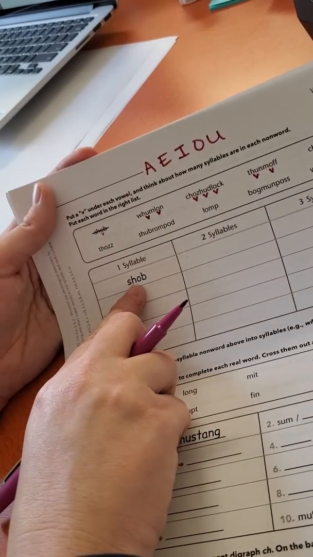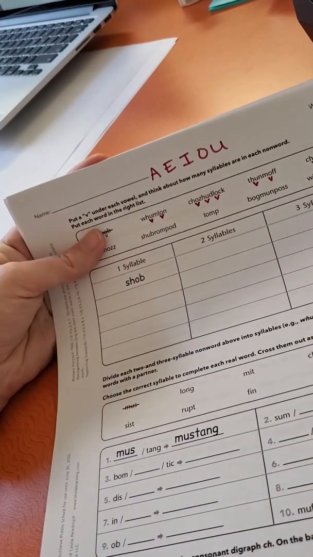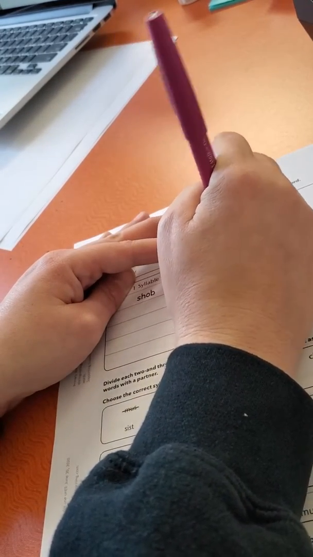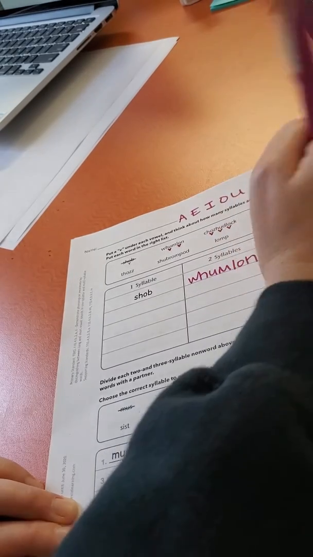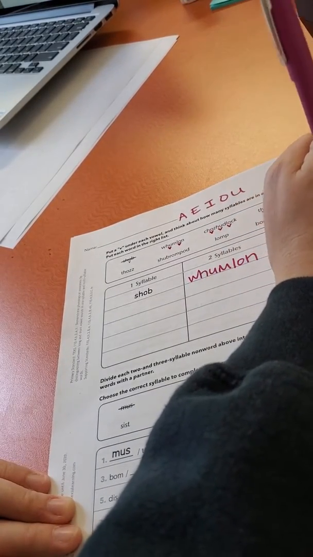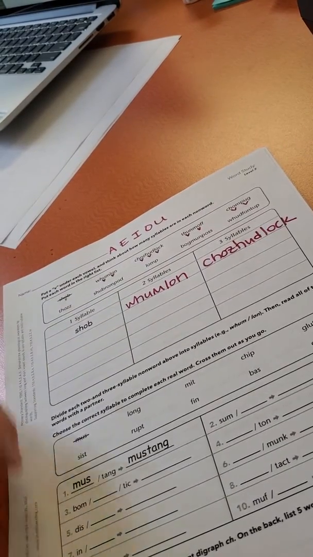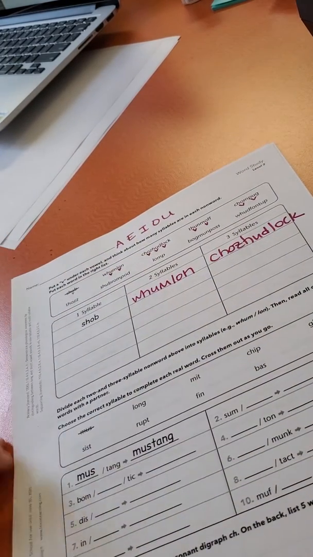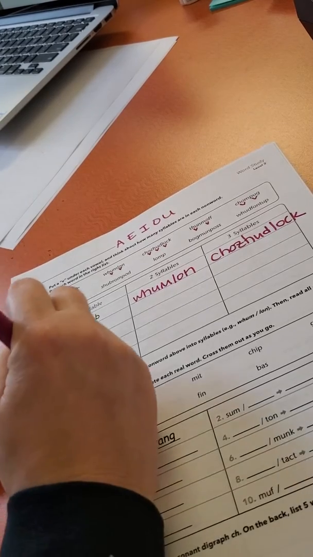So they've done the first one for us. 1 syllable is shab. So Wumlon, I say Wumlon. That sounds like 2 syllables, so I'm going to put that in the 2 syllable spot. Chazhudlok. That's 3 syllables, so he's going to go here. Hudlok. Okay? So you're going to do the same thing for the rest of these words. I've read them all to you, so go ahead and put them in the correct spot. Then what it wants you to do, we don't need to do this, just ignore this guy.